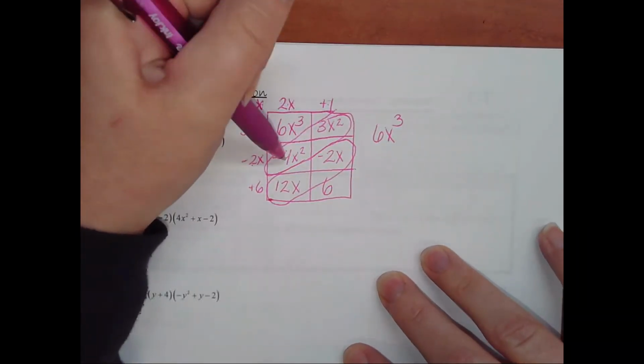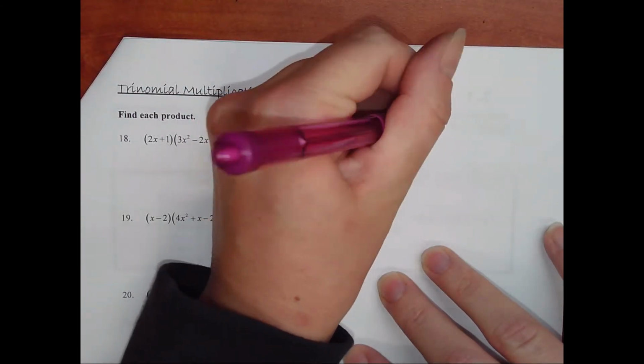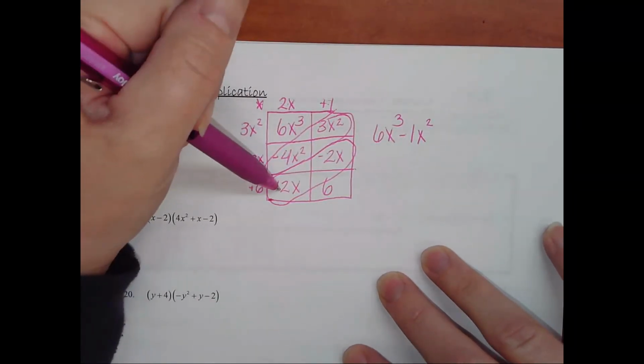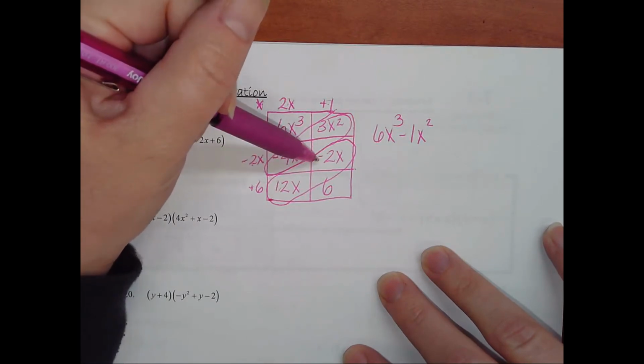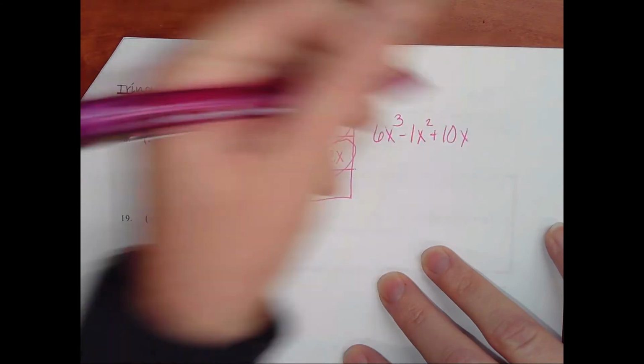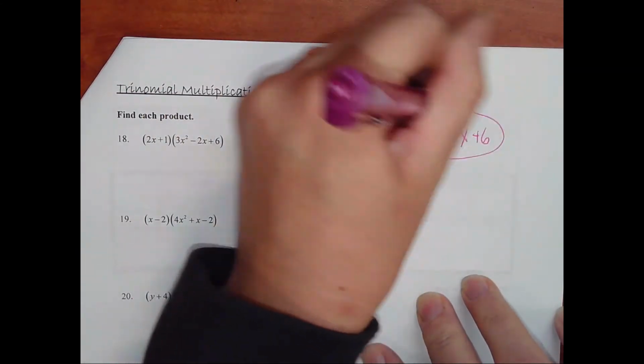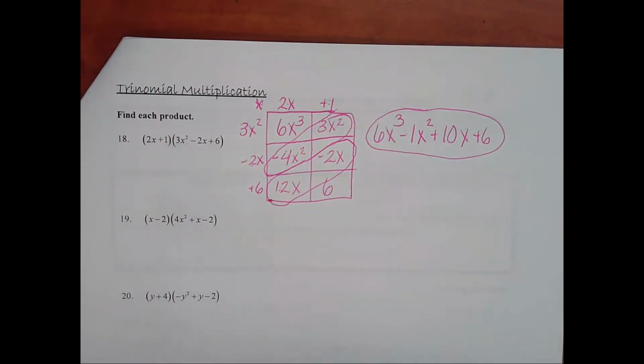Combine these together. Negative 4 plus 3 is negative 1x squared. 12 minus 2 is 10x. And then you have a positive 6. And there's your answer.